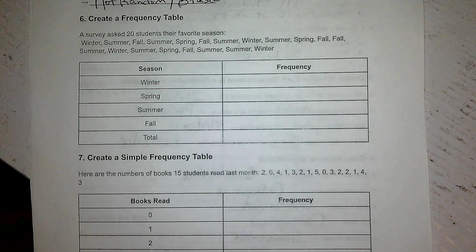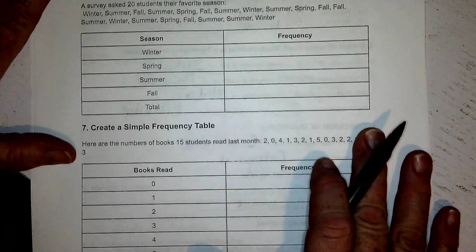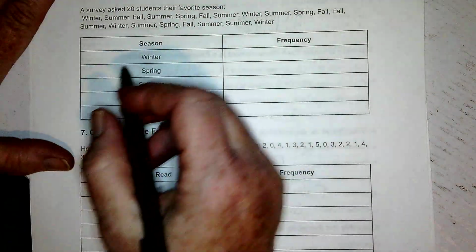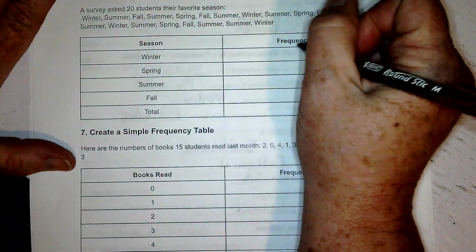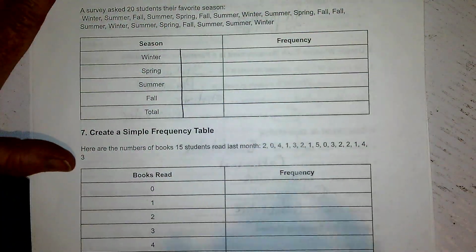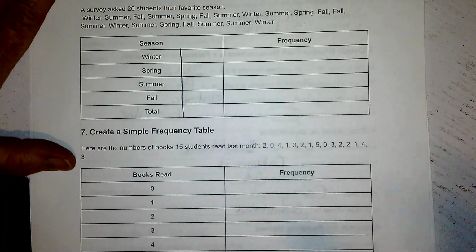So it says create a frequency table. A survey asked 20 students their favorite season, and we have answers on that here. We've got winter, summer, fall, spring. We've got plenty of them. So you can do these two easily because we've already talked about it previously. I find that I just do hash marks until I can find the actual number, and then I'll put the frequencies over here. So pause the video, do these next to yourself, and then come back and see how you did.